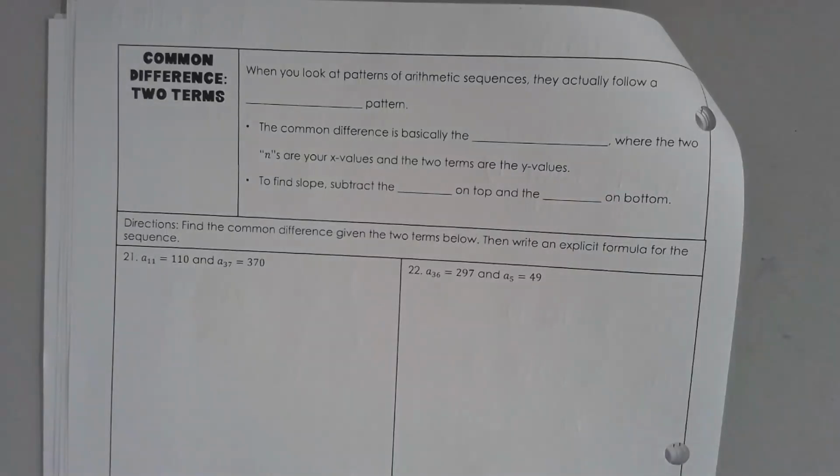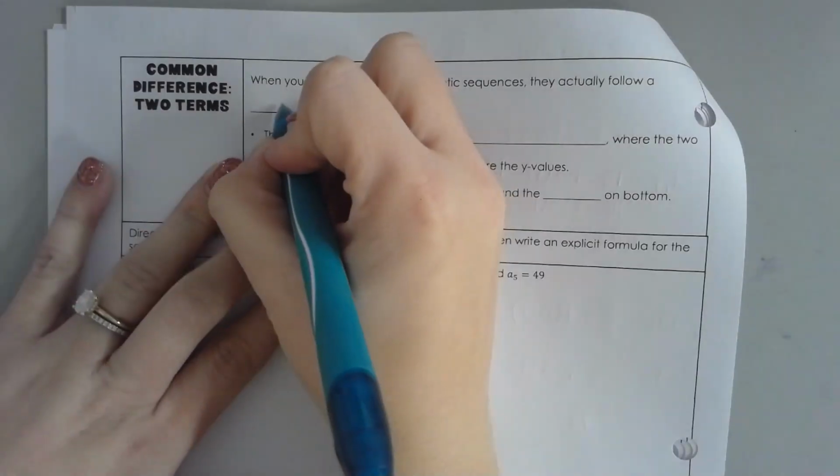If we were to turn the numbers from the sequences and graph them on a graph, it would look like a straight line. Arithmetic sequences, when you add the same number every time, make a straight line. It makes a linear pattern.